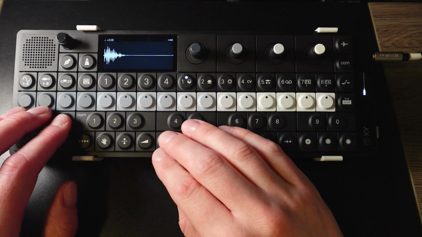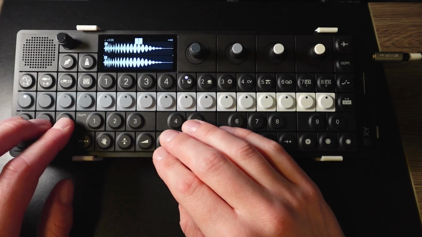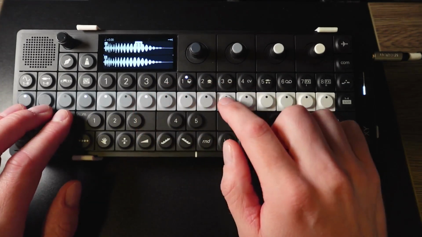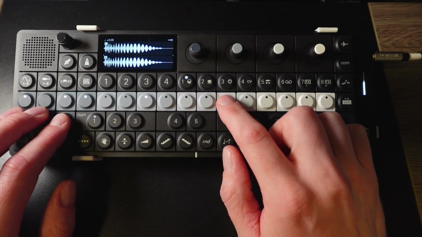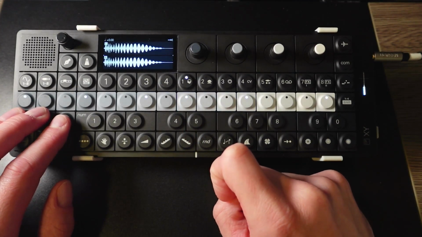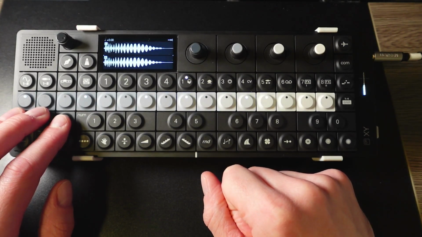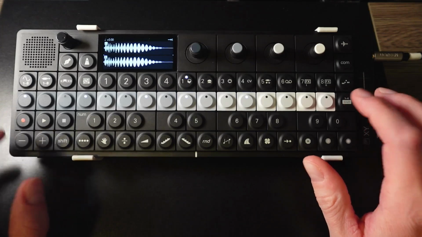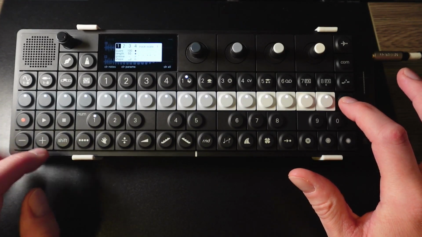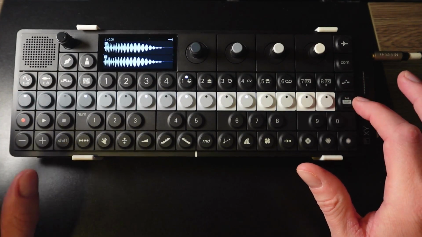Okay, so let's add in a kick track here. So I'm going to add in my kick, and I'll just have this pretty simple. This time I'm going to make it 2 bars long. So I'm going to hold down bar, and I'm going to hold shift and hit plus. So that's going to copy this first bar to that second bar.